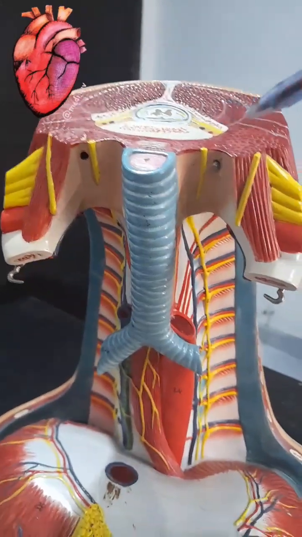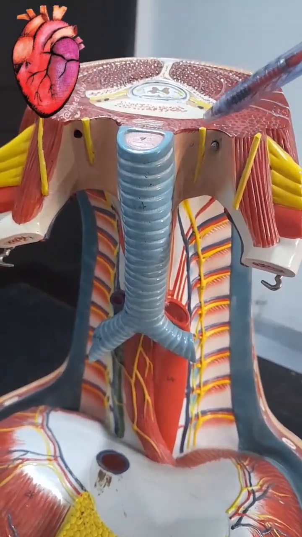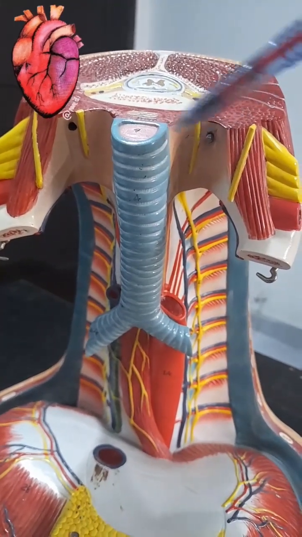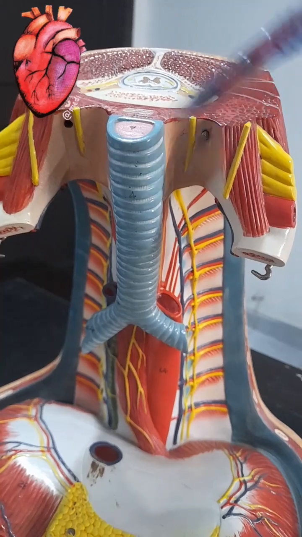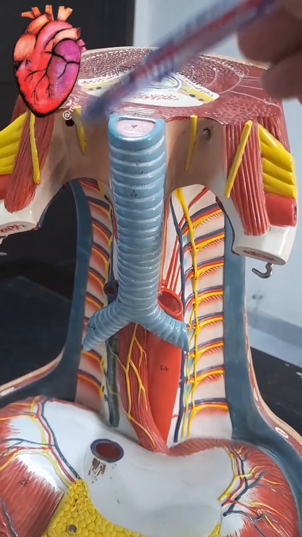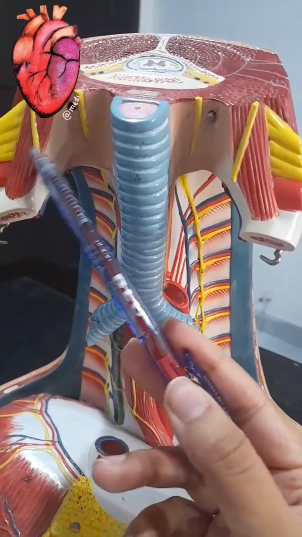So we have two nerves that are entering through the thoracic inlet into the mediastinum. First of all, right next to the trachea, we have the vagus nerve. This is the right vagus and the left vagus. Then we have the right phrenic and left phrenic.